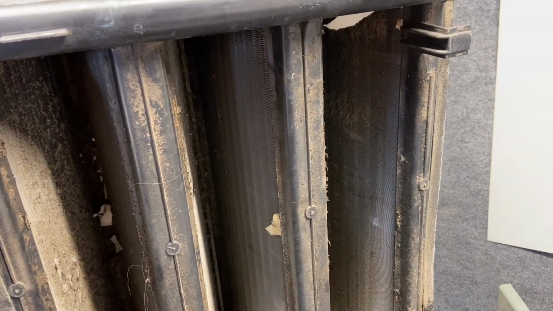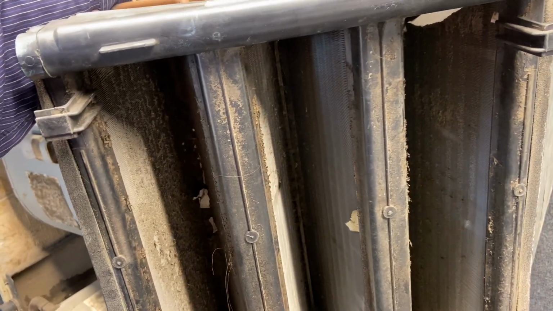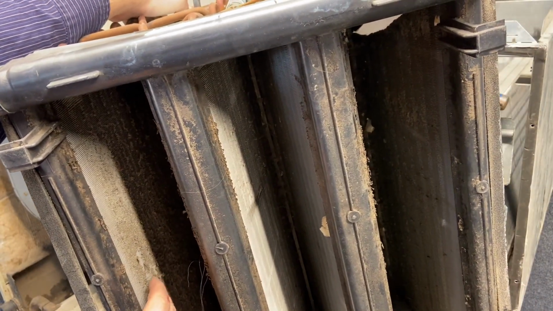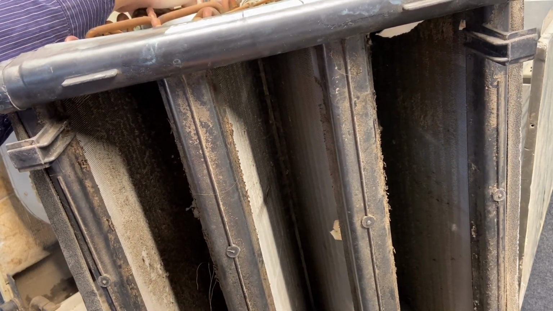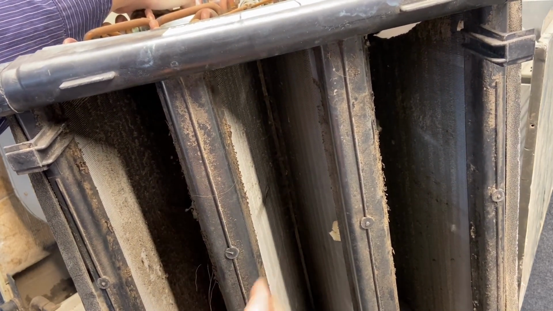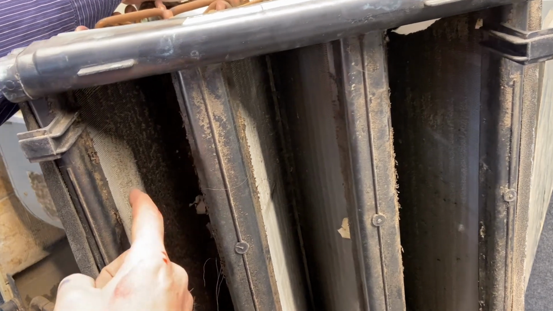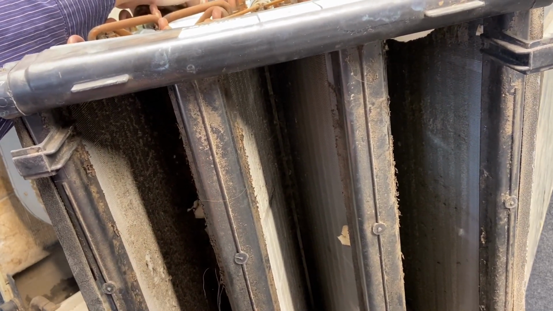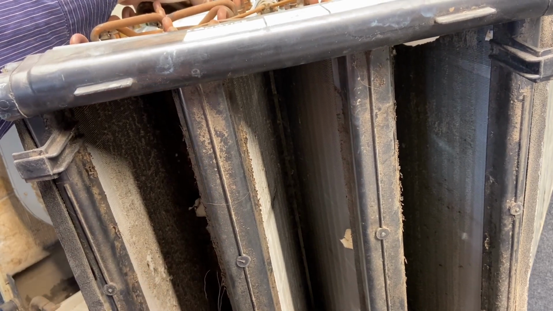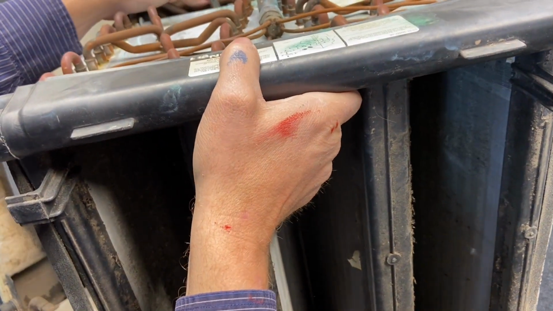If you notice, this side right here has a significant amount of dirt on it. This side has a lot of dirt, but this one doesn't. That tells us we had an airflow problem. The air wasn't flowing through this evaporator coil properly. But also, this is really, really bad. This definitely needs to be cleaned. What happens is this has caused damage to the compressor outside, and we'll talk about how that ties in later on as well.